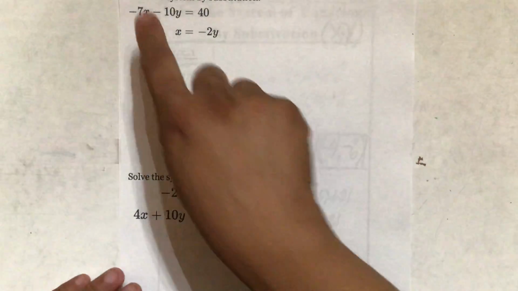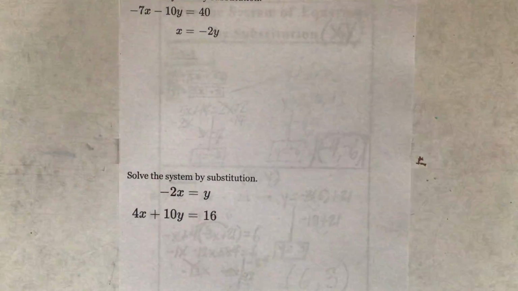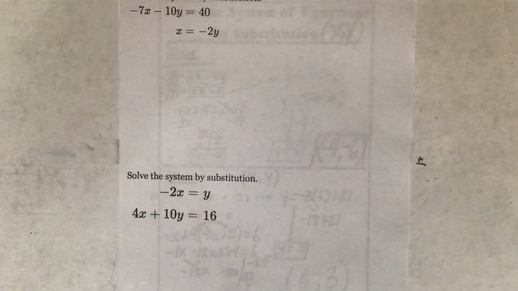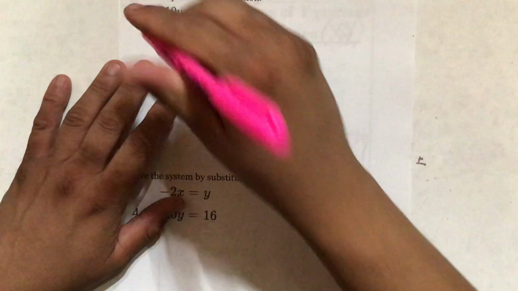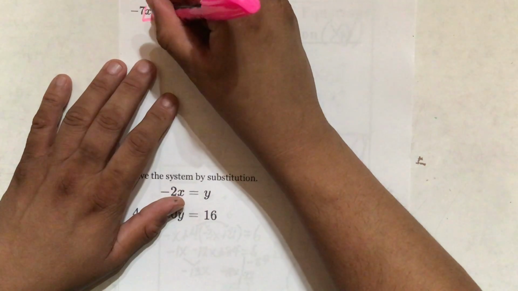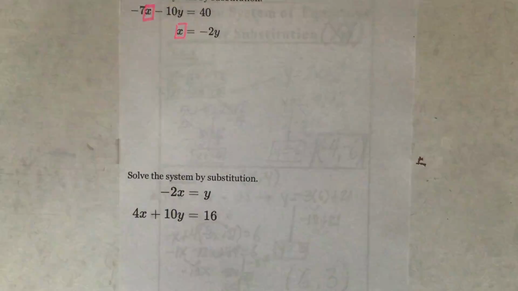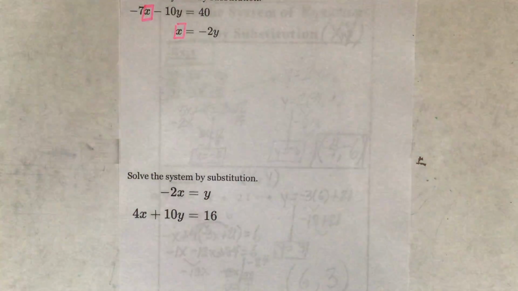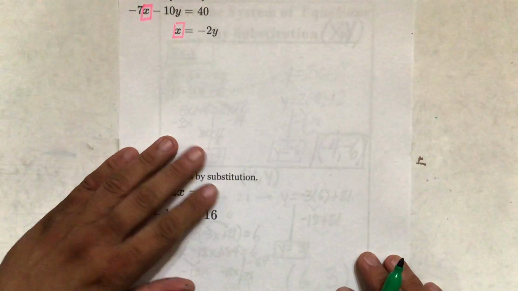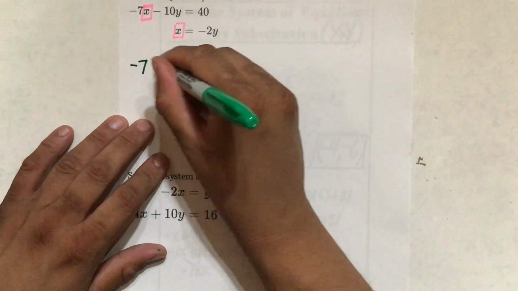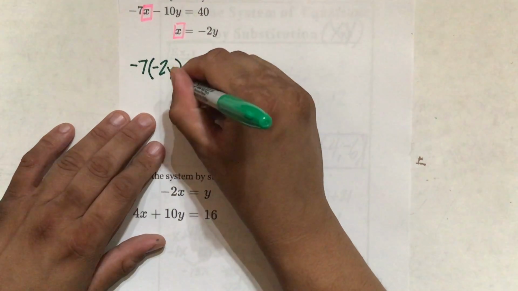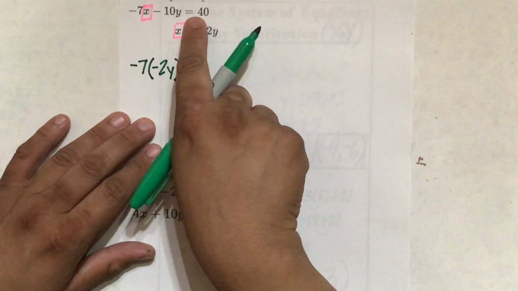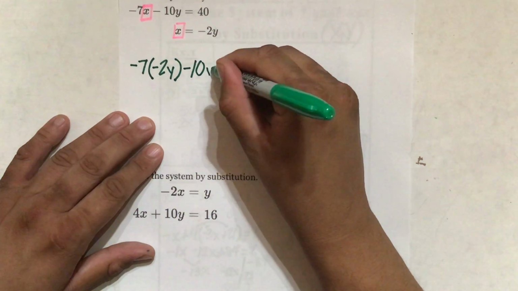So let's take a look at this first example. It says solve the system by substitution, right? So I'm going to notice that x is equal to minus 2y. Well, where else do I see x? I see it up there. So I'm going to substitute negative 2y wherever I see x on this first equation. So I'm going to write this first equation again, negative 7, but instead of writing x, I'm going to write negative 2y in parentheses. And now I'll write the rest of it. Minus 10y equals 40.